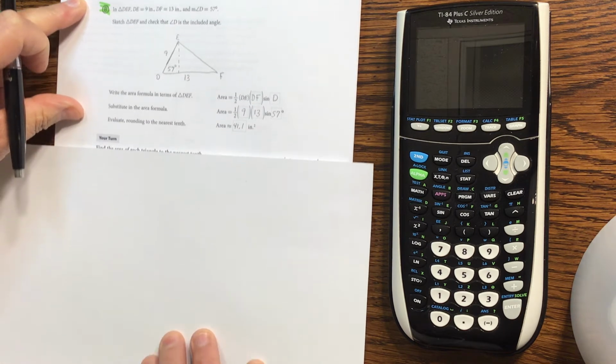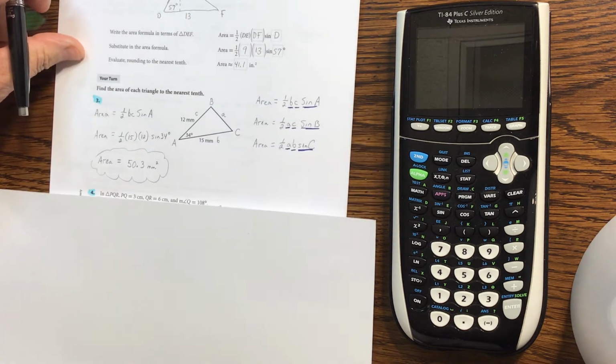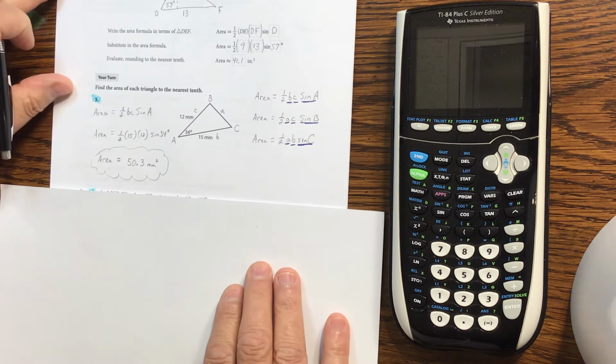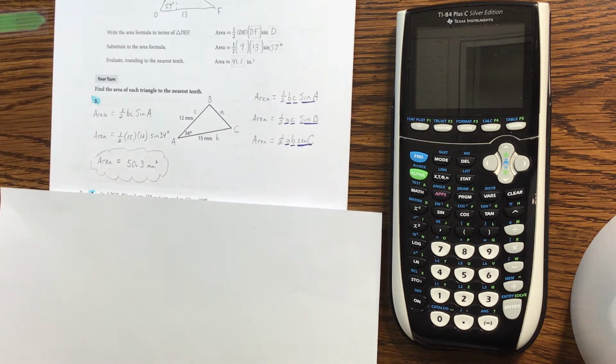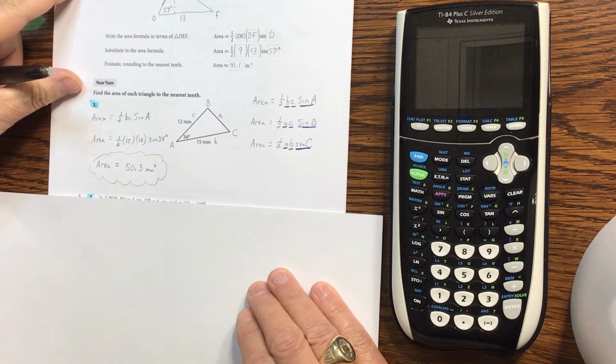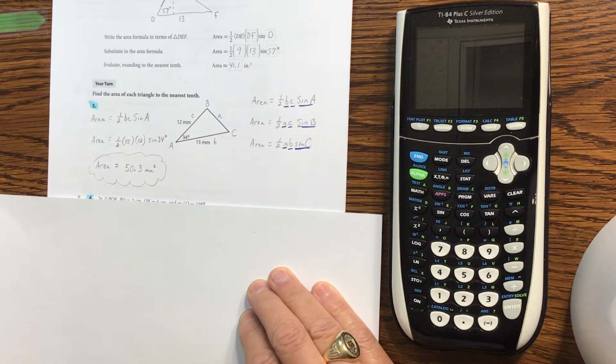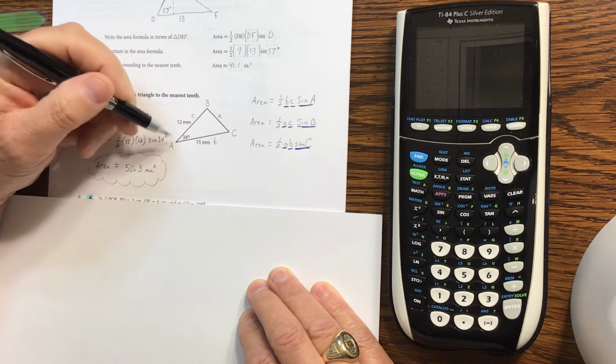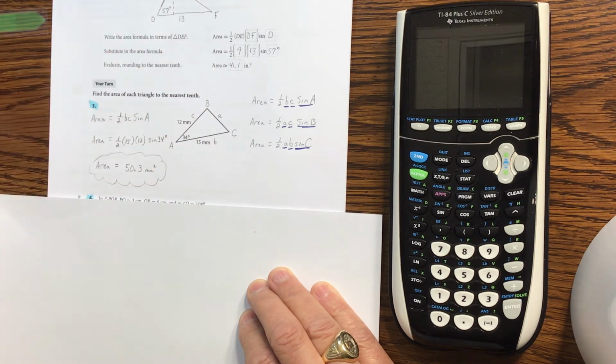All right, now the your turn is 2 problems. So question number 3, find the area of each triangle to the nearest tenth. All right, so if I start with this one, we stop and look at the problem. What I did is I just labeled this triangle ABC.